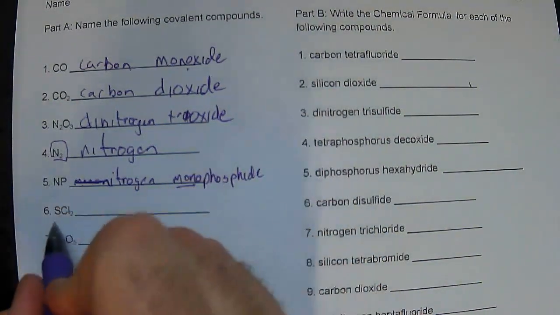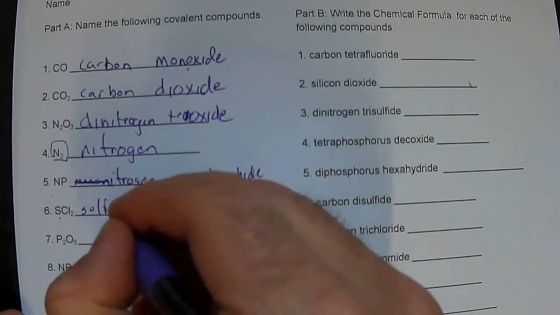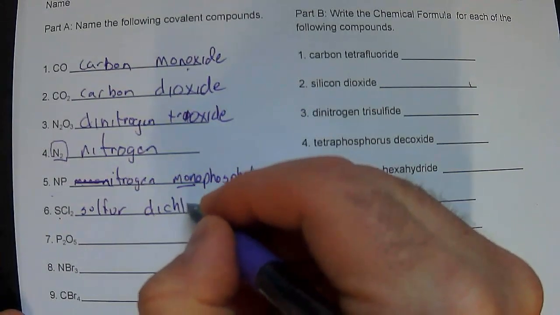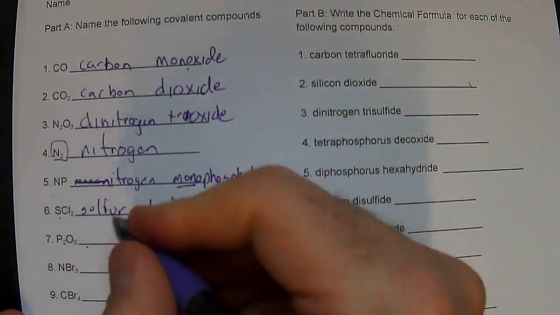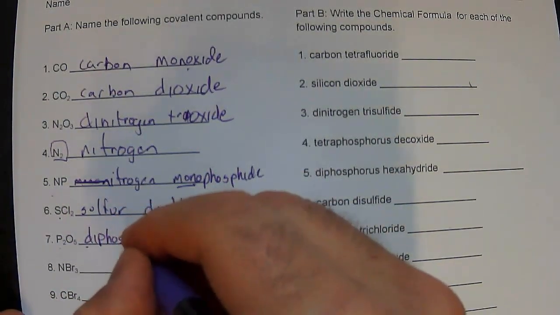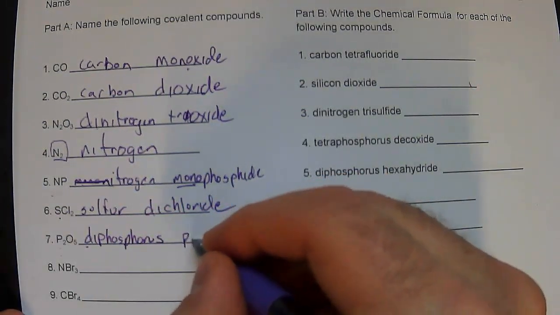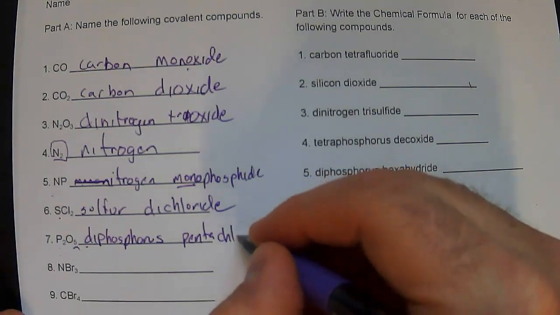Again, it would be monosulfur, but we don't put mono in the first one, so it's sulfur dichloride. And this is P2O5, so prefix di, element phosphorus, penta for 5, root chloride.